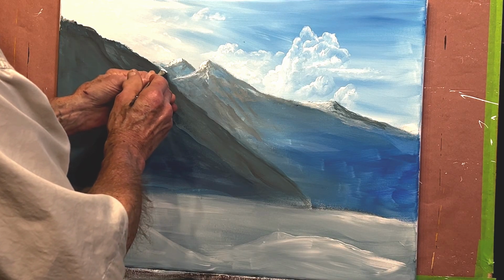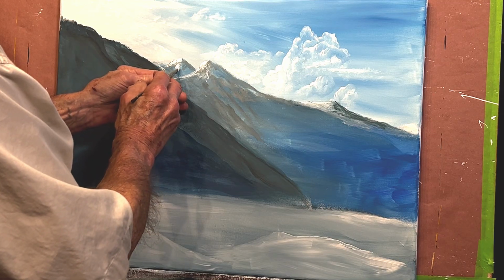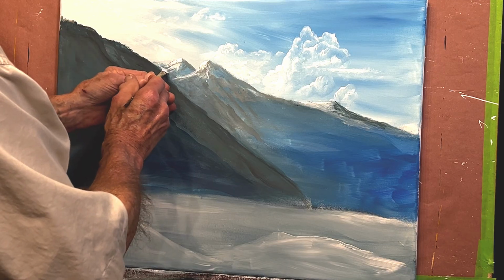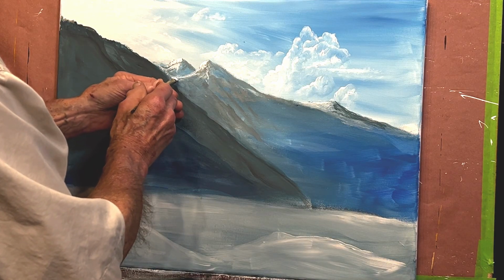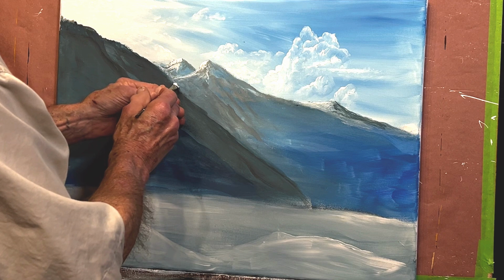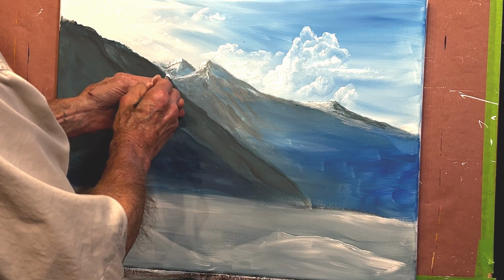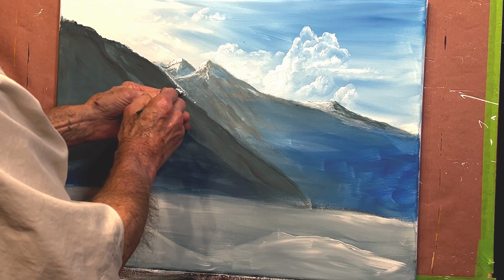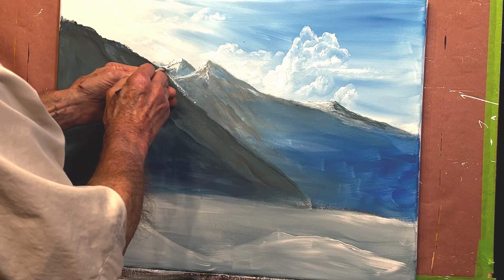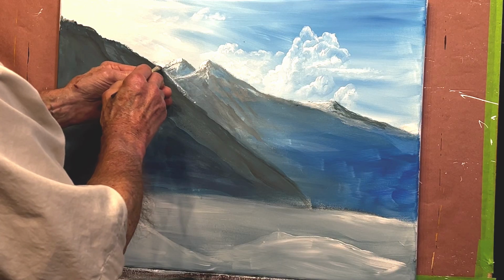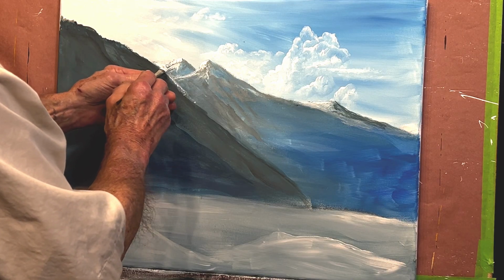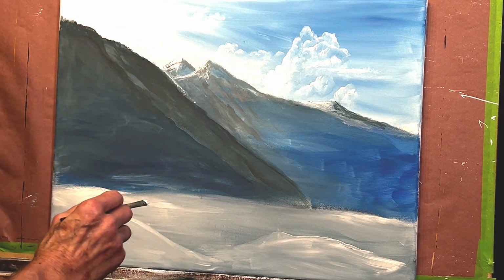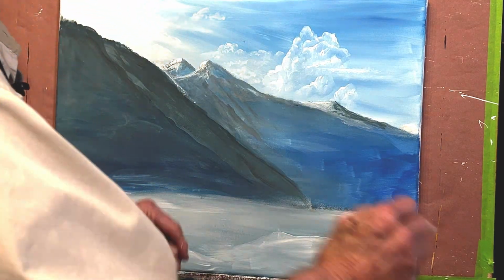So we're going to bring the snow right down this edge of that mountain. I'm going to make it really bright right in this area right here where that sun is really shining down on that mountain.